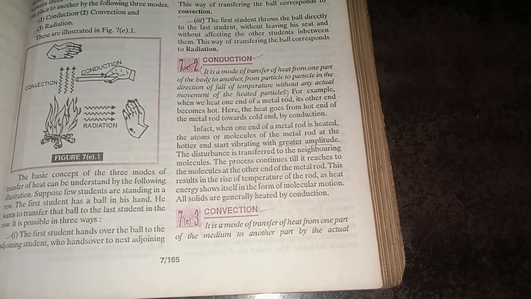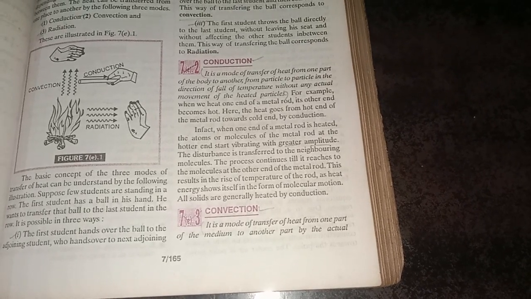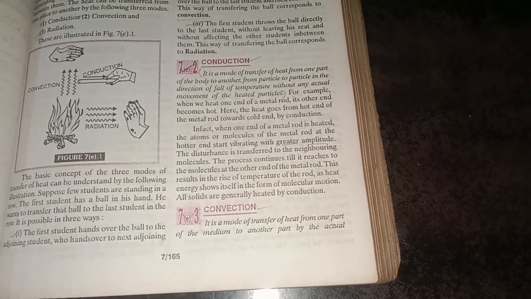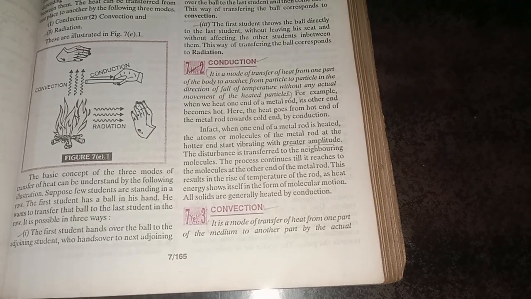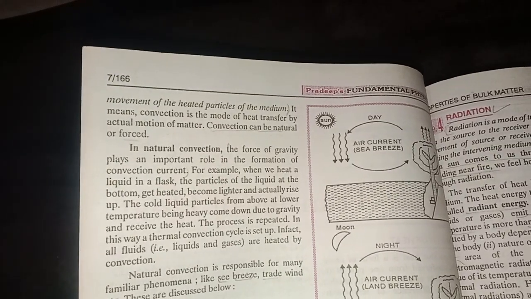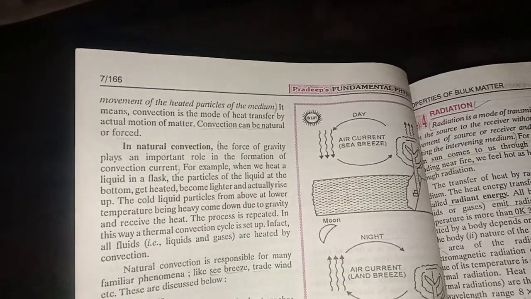Convection: it is a mode of transfer of heat from one part of the medium to another part, by actual movement of the heated particles of the medium.